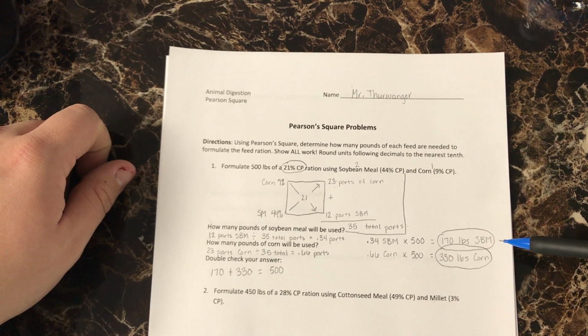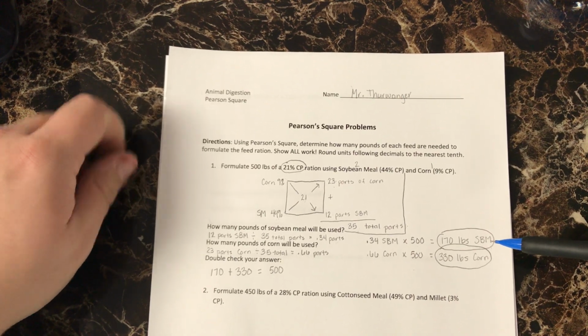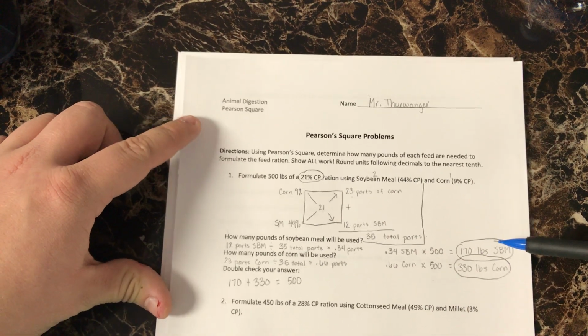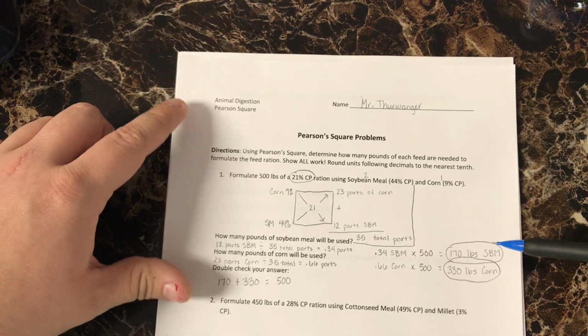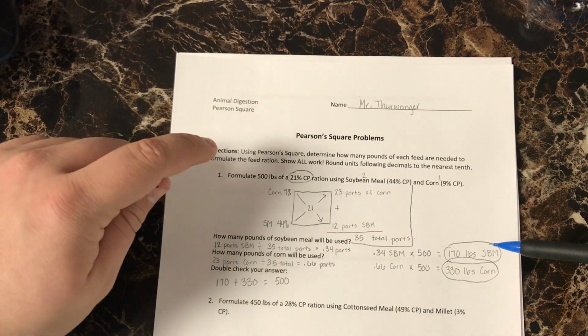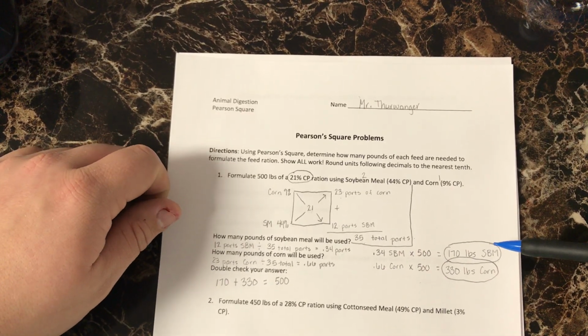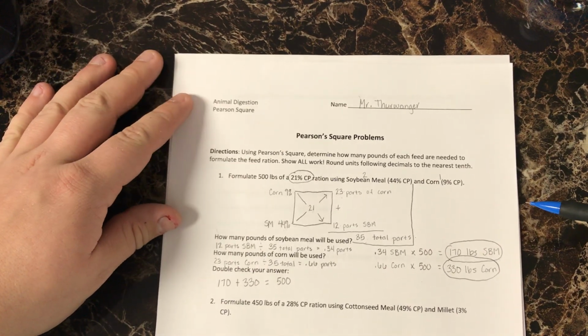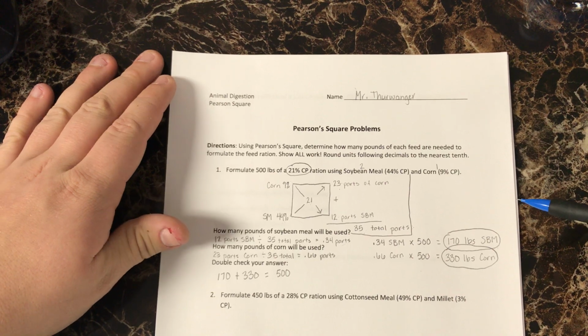So this is our Pearson square method. If you have any questions, please refer back to the video and follow those steps and the steps that we went through here, step by step. Make sure that you keep in mind, take it slow. You don't have to be a professional at it right away. It could take some time.